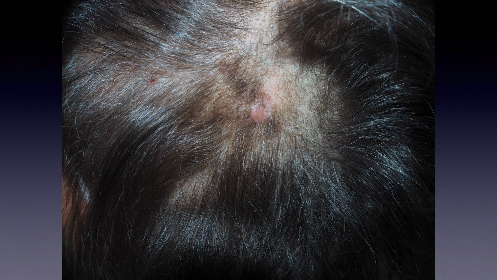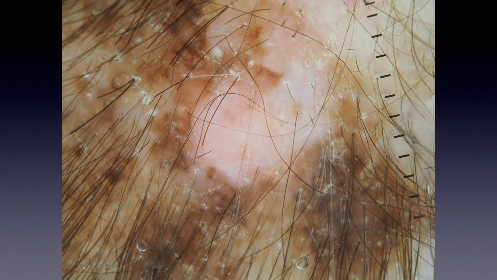For example, in this case, okay, clinically it is already suspicious, mostly because we have this melanocytic irregular pattern in the borders, but in the center we do have a scar-like aspect, and that needs to make us at least think of the possibility of a desmoplastic component in this lesion.